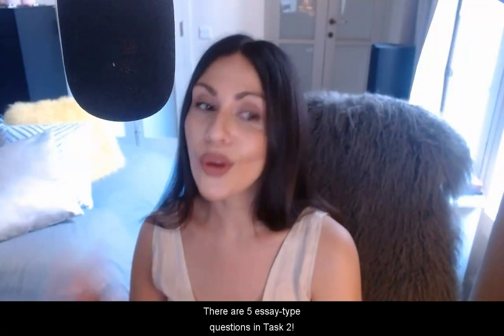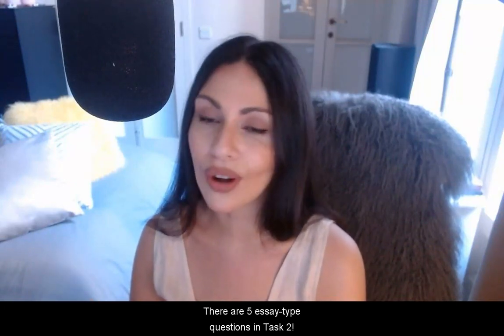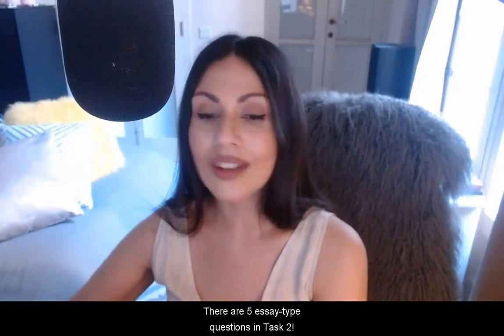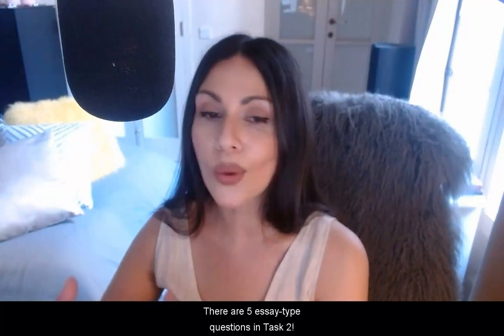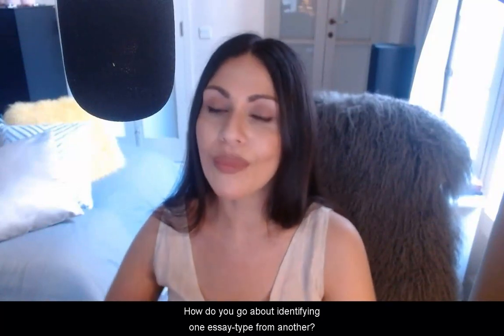That's right, it's not 3, but 5 different types of essay that you might come across. So as an IELTS candidate, you have to be ready. You are expected to be prepared to be able to answer any of those 5 different question types that may come your way. But how to identify them is the question, right? How is one different from the other? What makes them different in terms of style, in terms of technique, in terms of efficiency? So let's have a look at that today.